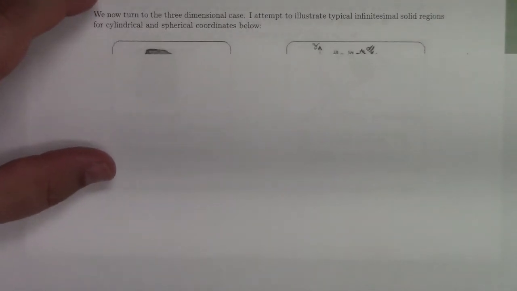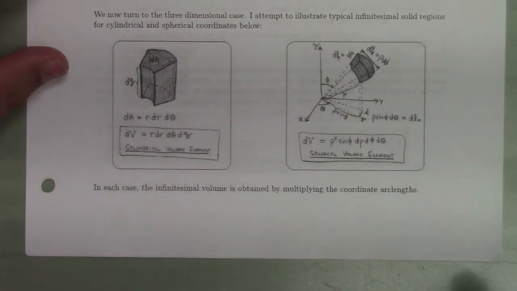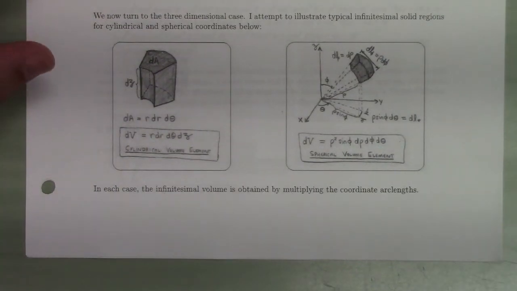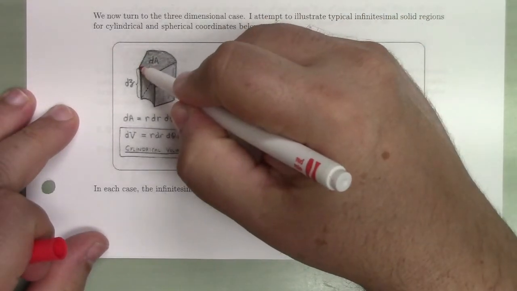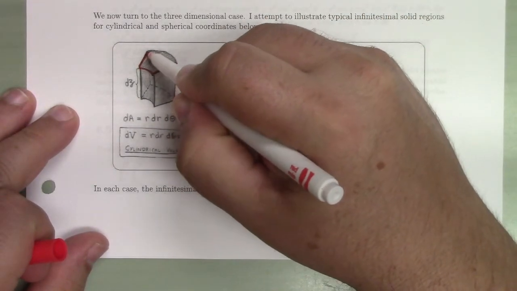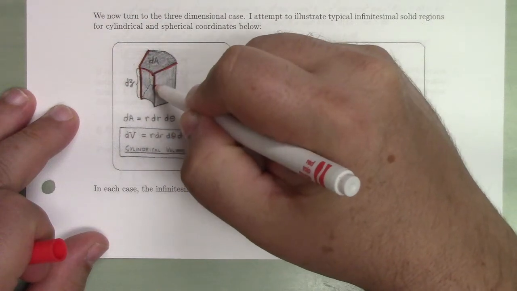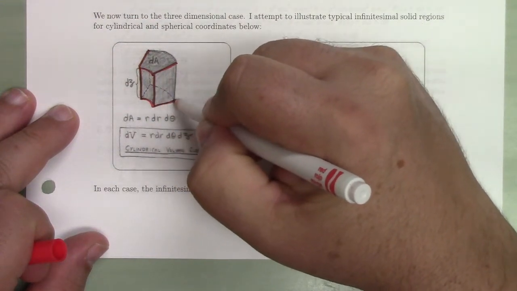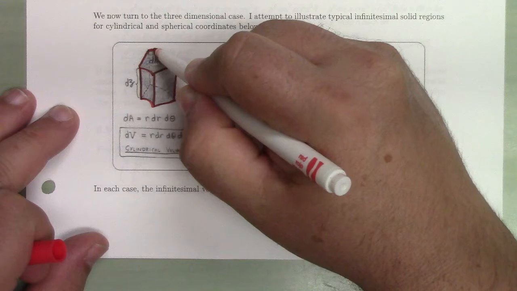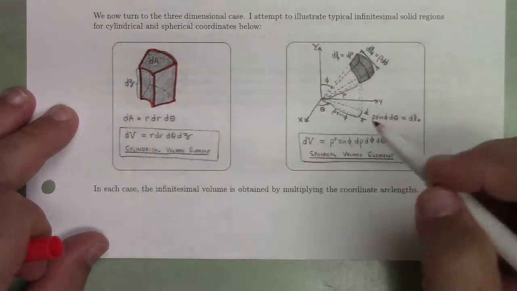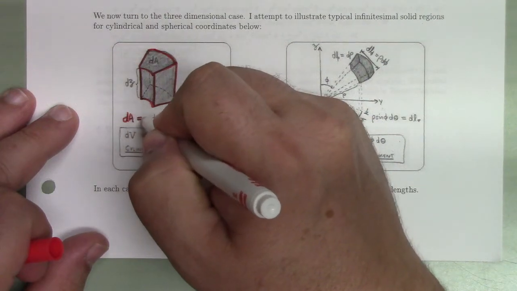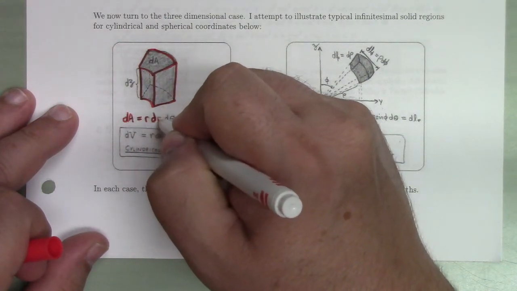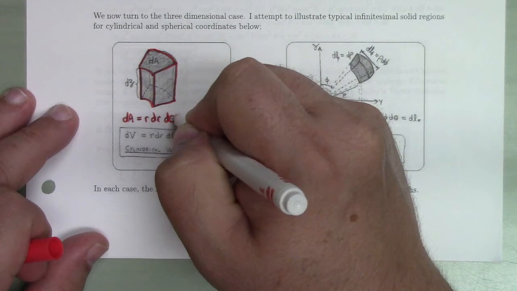But anyway, I said algebra and geometry, so here's more on the geometry. The geometry of spherical and cylindrical volume elements is essentially given here. You can think about a little sector, almost like a piece of cheese. This is the cylindrical infinitesimal volume element, and the dA on the top is just r dr d theta. No wedge here.